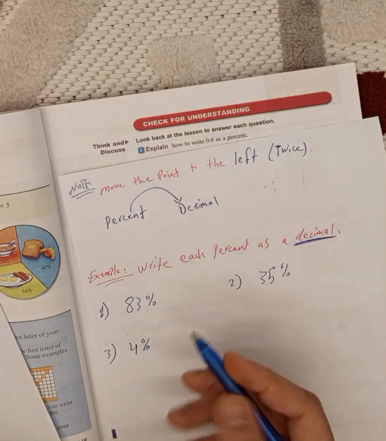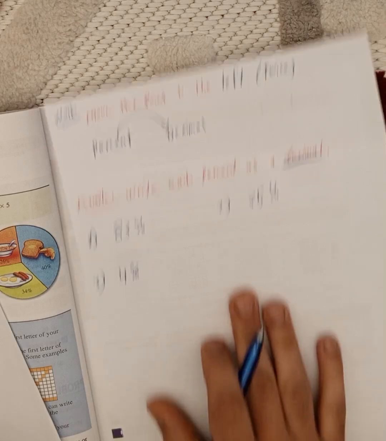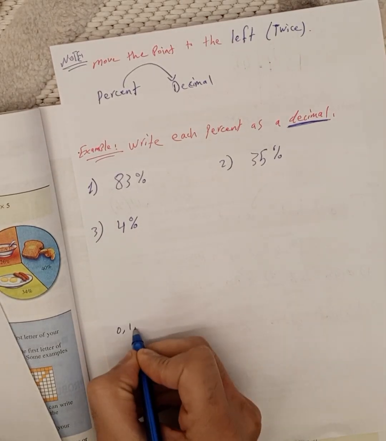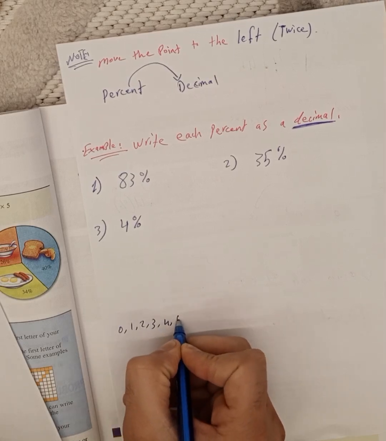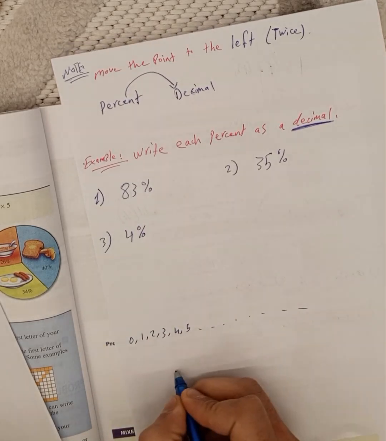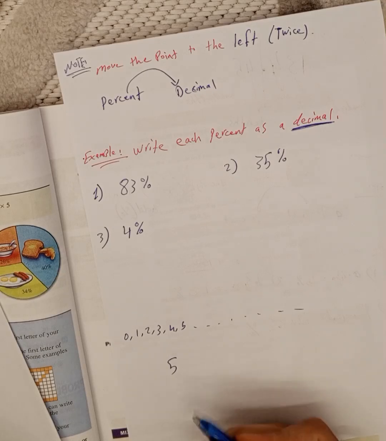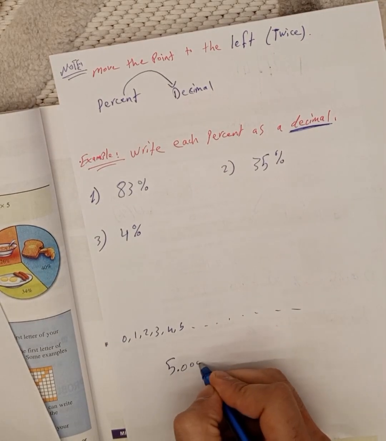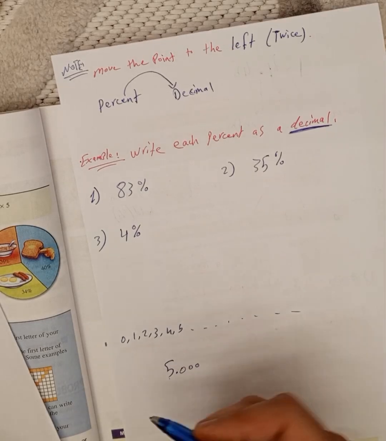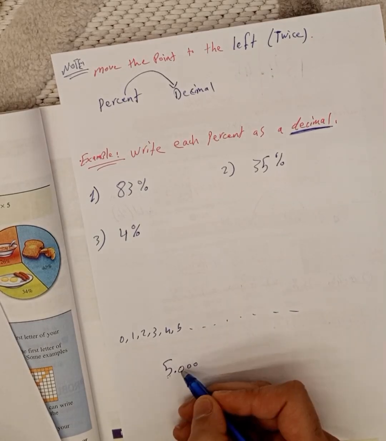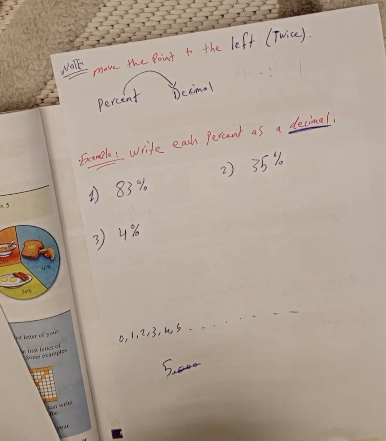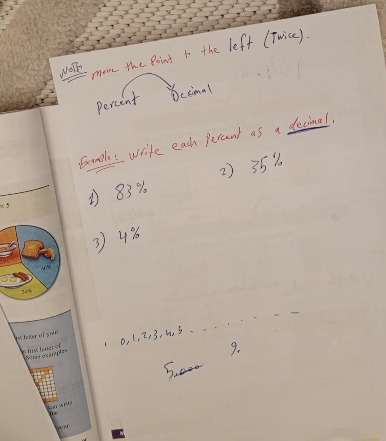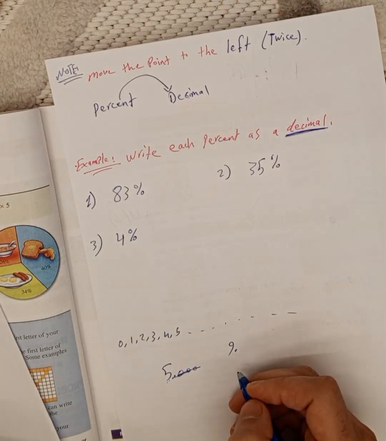Percent to the decimal, move the point to the left. How many times? Twice. Any whole number from 0 to infinity, I mean 0, 1, 2, 3, 4, 5, till infinity. Let's say 5. Where is the point? The point is at the end of the number, but it isn't counted. If we add more zeros, the value of this number will not change. It is still 5, right? So whenever you see a whole number, let's say 9, the point is at the end of the number, because it isn't counted.